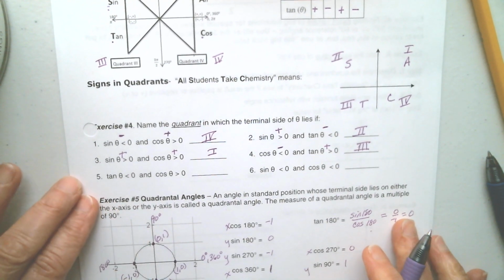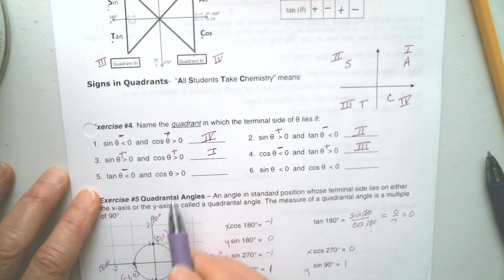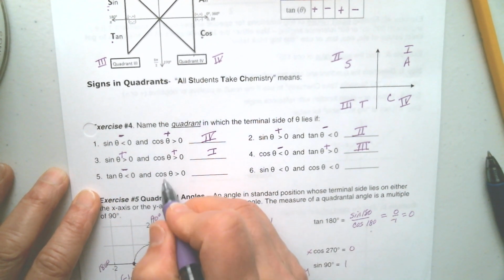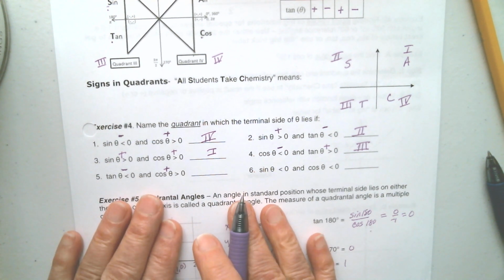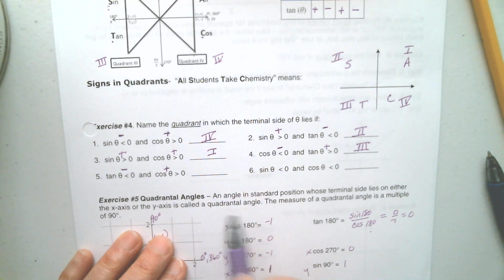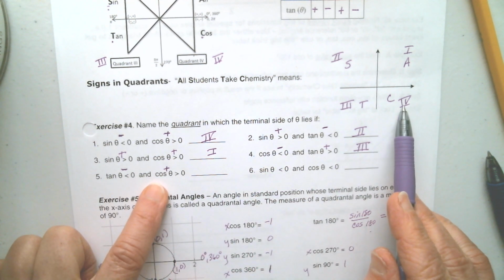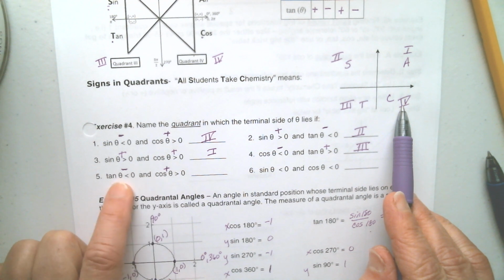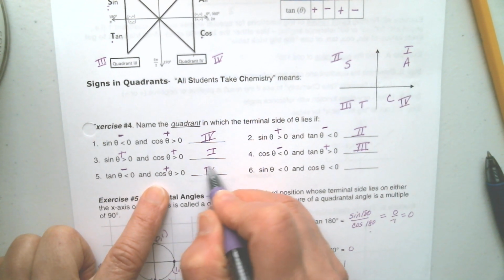Number 5, tangent theta is less than 0, meaning negative. Cosine theta is greater than 0, positive. And certainly you're more than welcome to stop the video and do 5 and 6 on your own. Try them on your own. Cosine's positive in quadrant 4, and tangent is negative in that quadrant as well. Cosine was positive in 4 and 1.